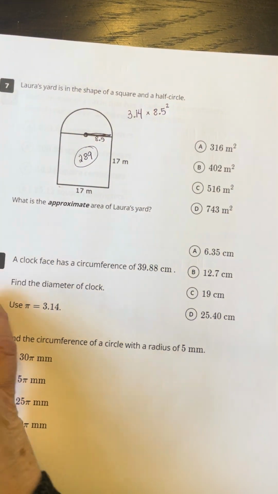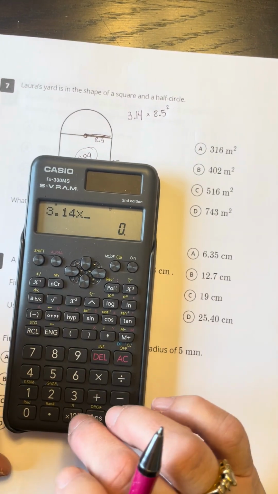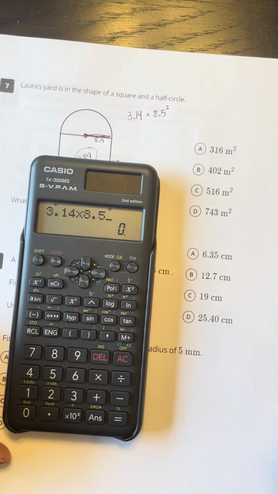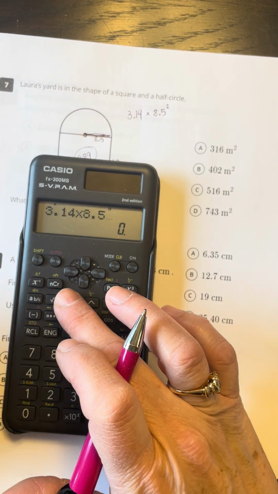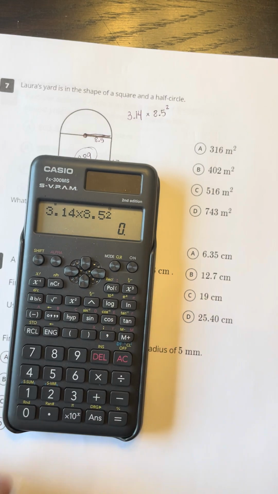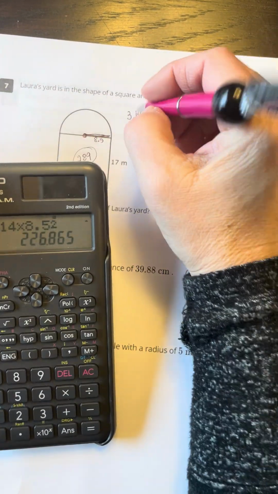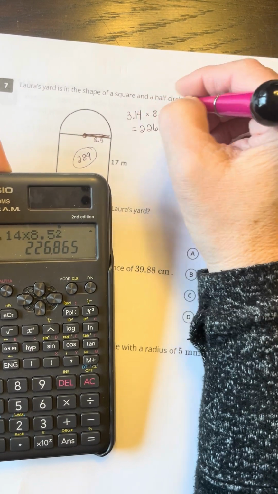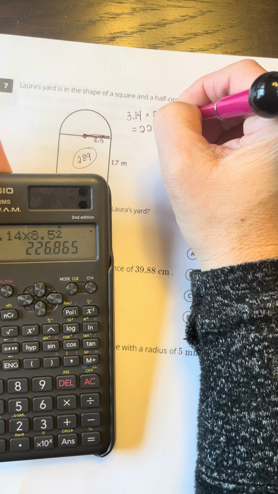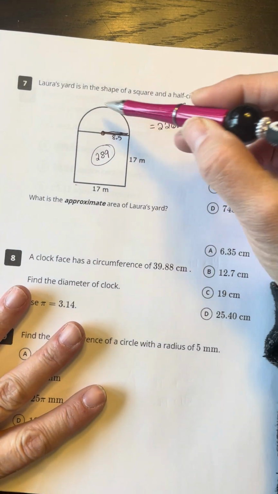So I'm going to go ahead and do this with you. Good thing about my calculator is I have the squared button, but remember, if you don't have that, you can put times 8.5 times another 8.5, and I get 226.865. But that's the area if it's a full circle.